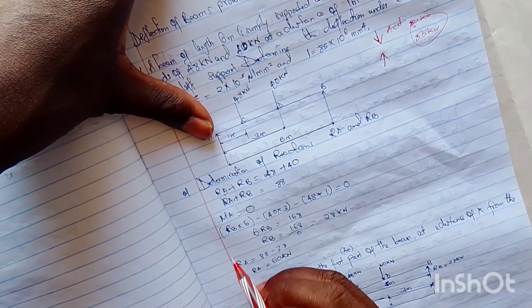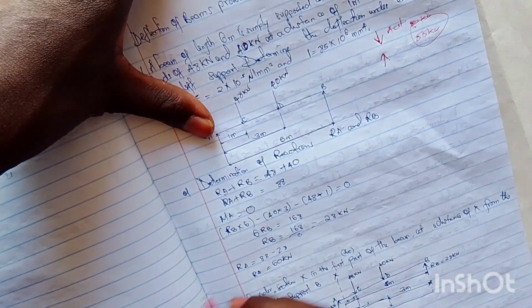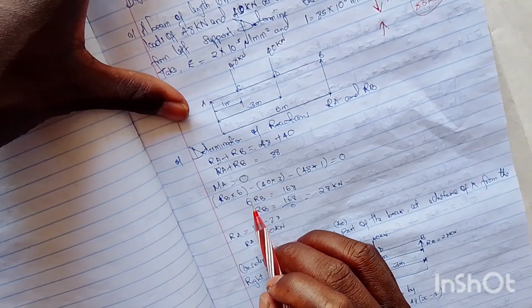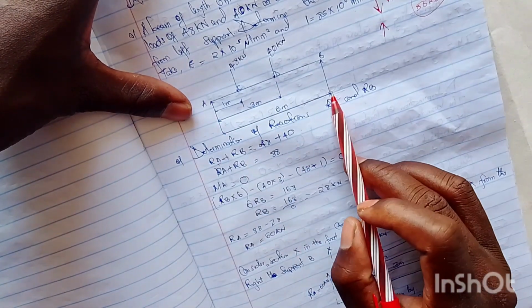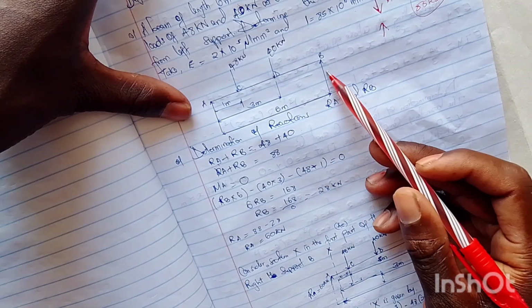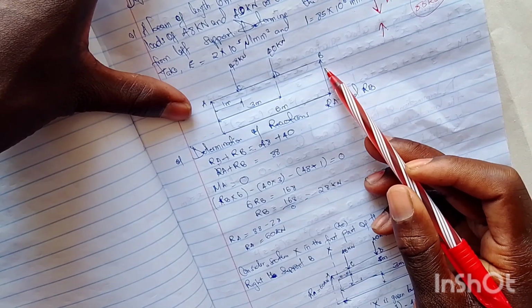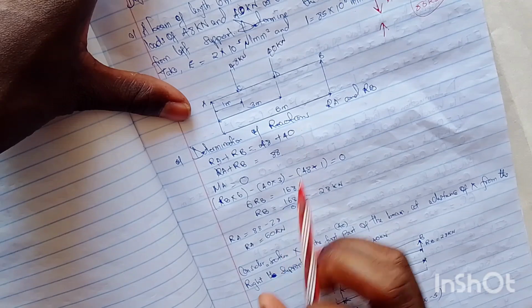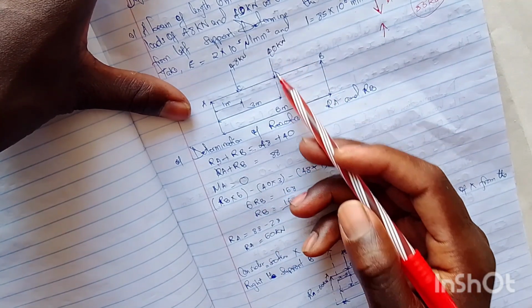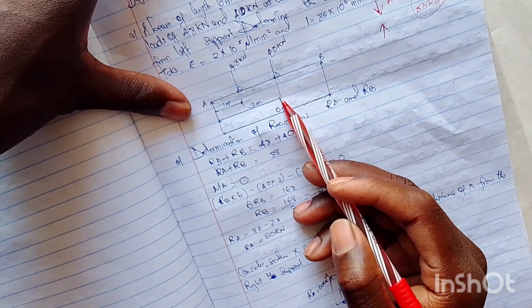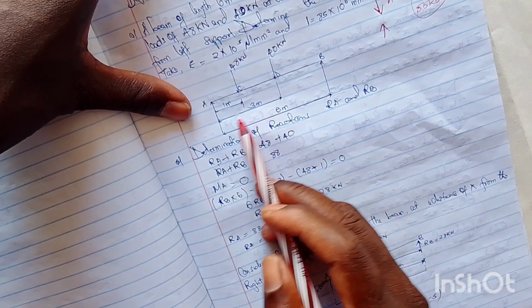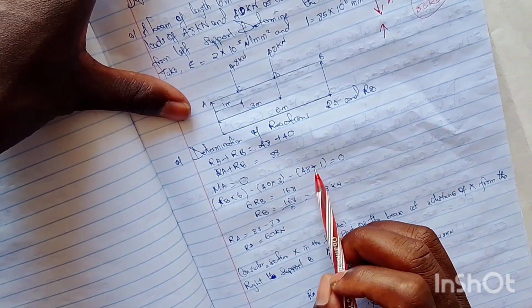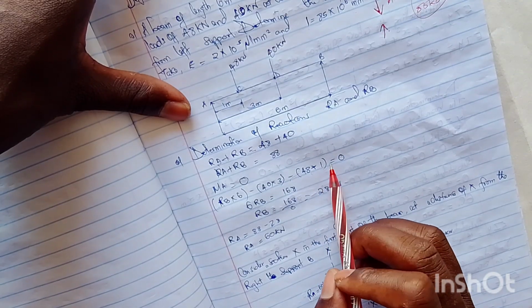Now, taking moment at A. We start from this side: reaction B times the whole span, which is 6, minus 40 times its span, which is 3, minus 48 times its span, which is 1, is equal to 0.